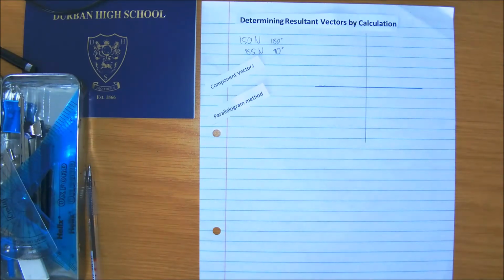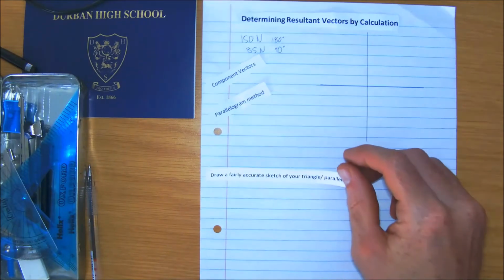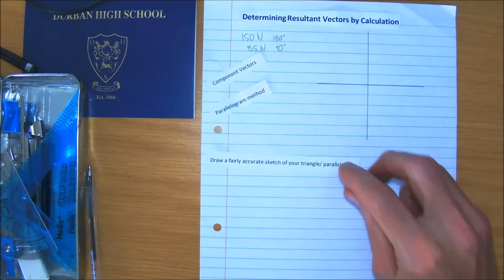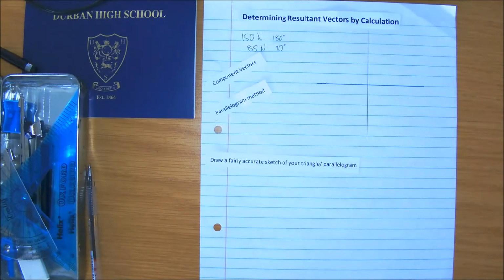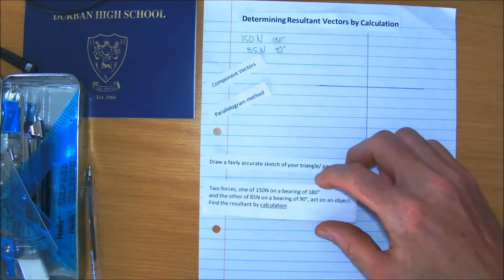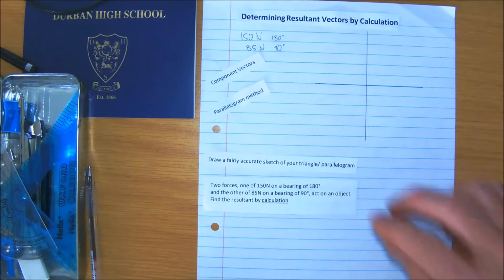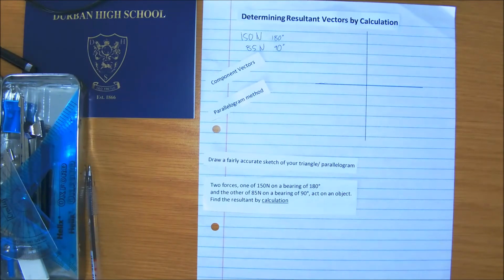Now, when you have a question like this, I would suggest that you still draw a fairly accurate sketch of your triangle or parallelogram. So it is still an important tool. It's important to label the sides of a triangle. I'll explain why now. So let's have a look at an example, and we will look at that question there. So we have two forces, so we've got two component vectors. One is 150 newtons on a bearing of 180 degrees, and the other is 85 newtons on a bearing of 90 degrees.